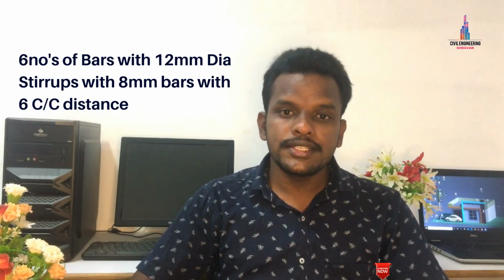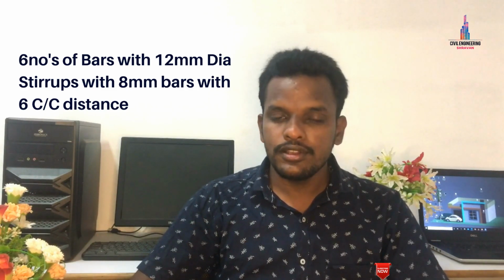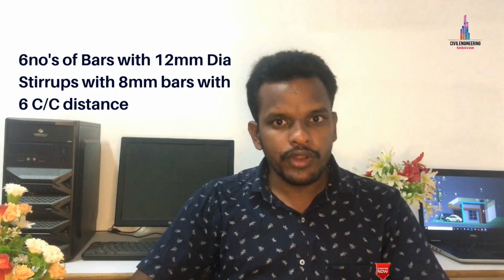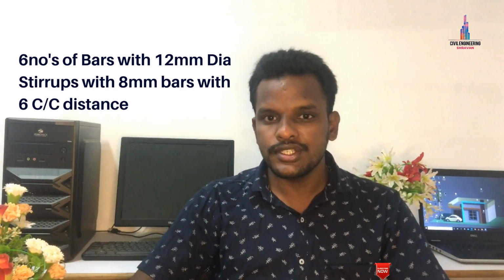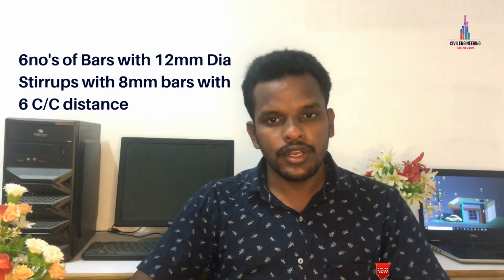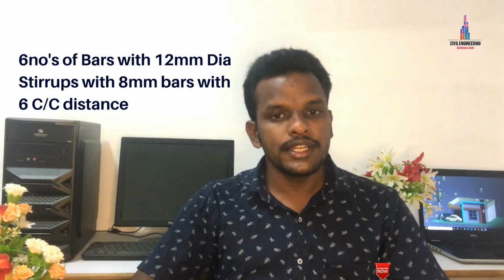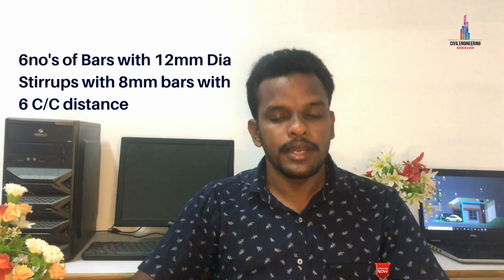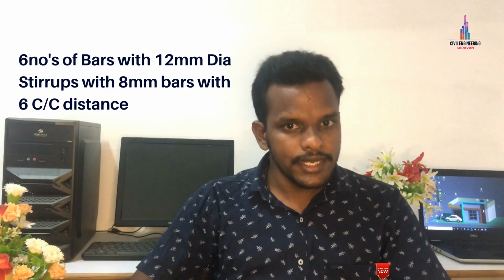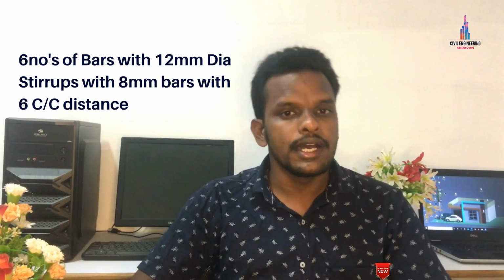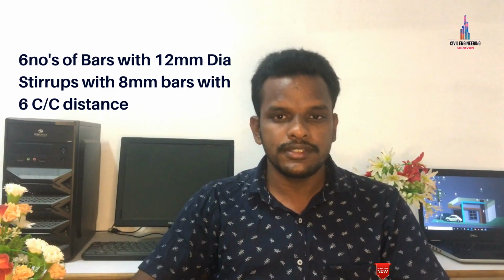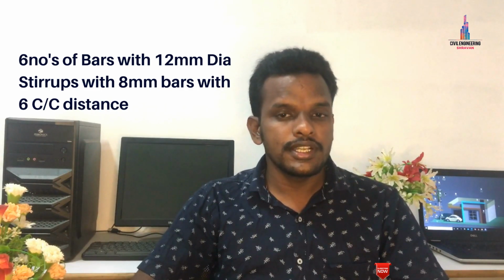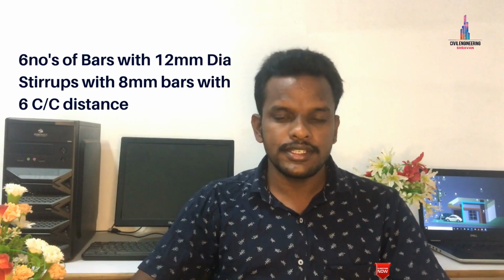But if you want to increase the strength more than this, some people will provide 8 bars, consisting of 16 mm bars in the corners as well as center bars consisting of 12 mm bars. But as per the considerations of a G+1 building, 6 bars is sufficient for construction of a G+1 structure, with 16 mm bars as the corner ones and 12 mm bars as the center one.